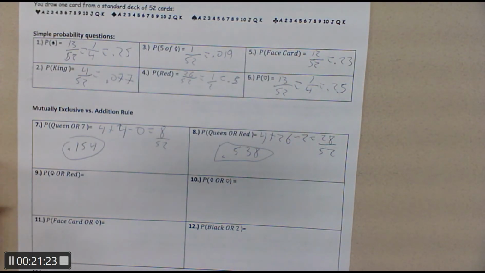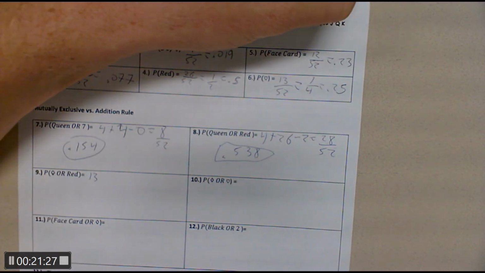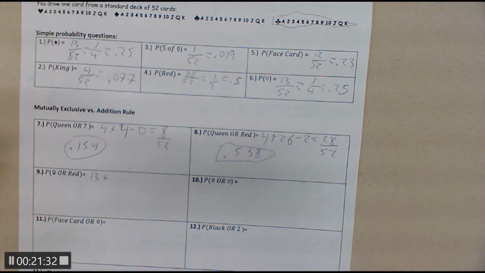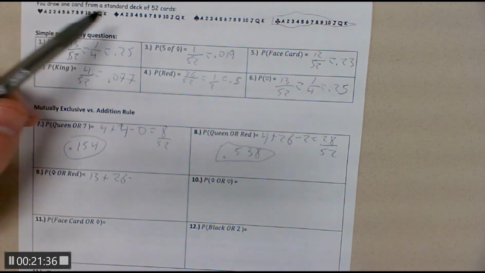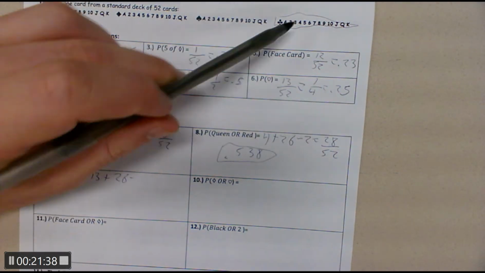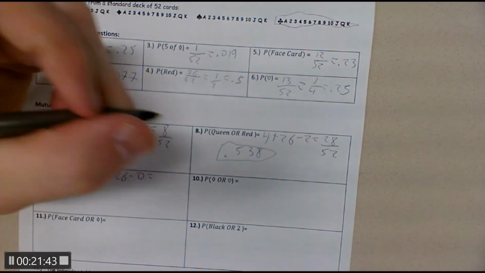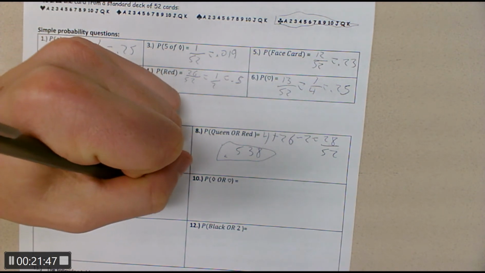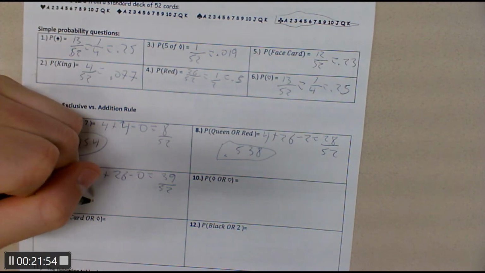Club or red. Okay. Clubs. There are 13 clubs. They're over here. Okay. And then there are 26 red cards. And there are no cards that are both red and clubs. Here are all the red cards. Those are all the club cards. So that gives us 13 plus 26 is 39 out of 52. 39 divided by 52 is 0.75.